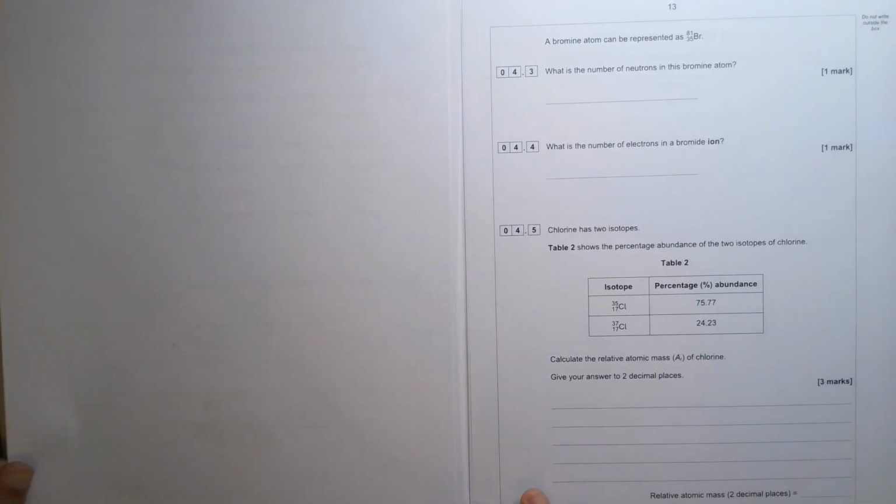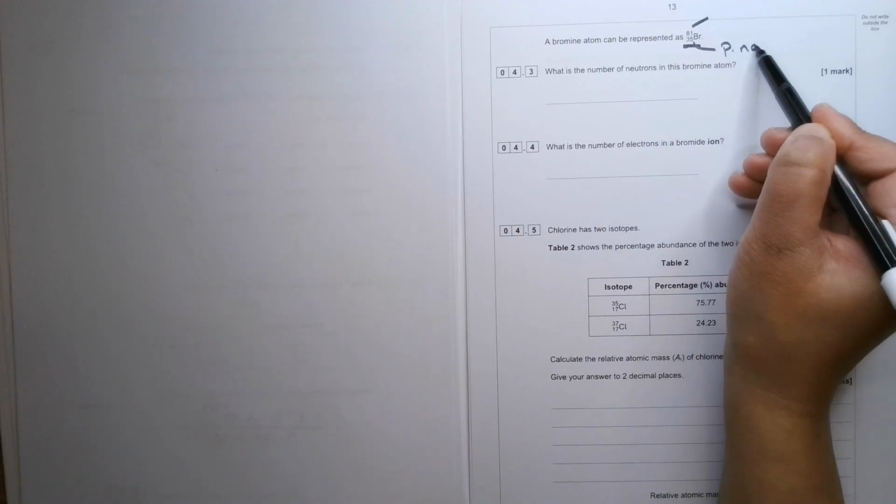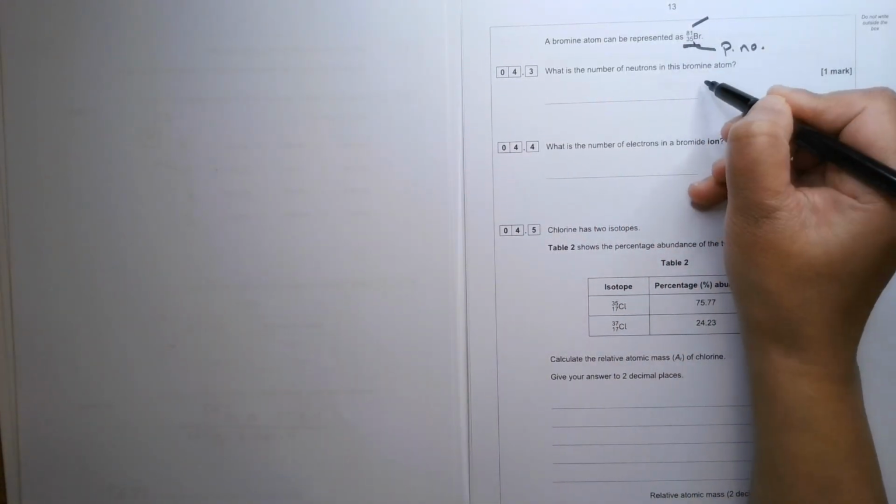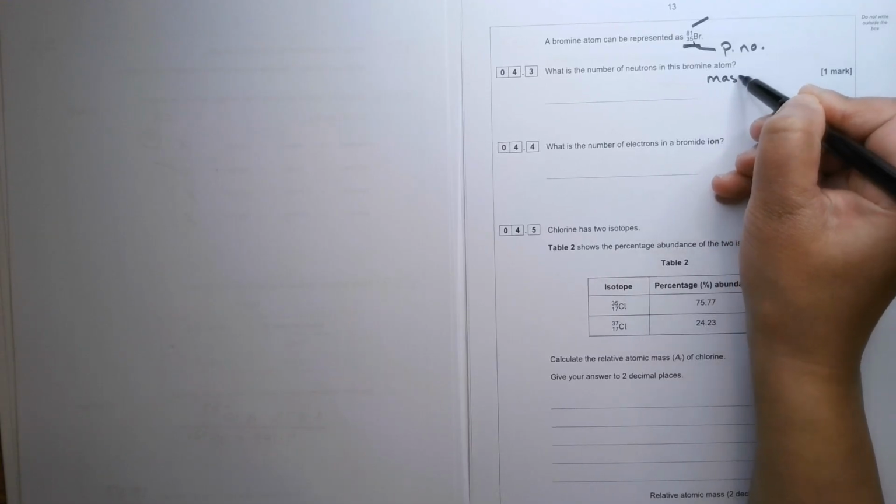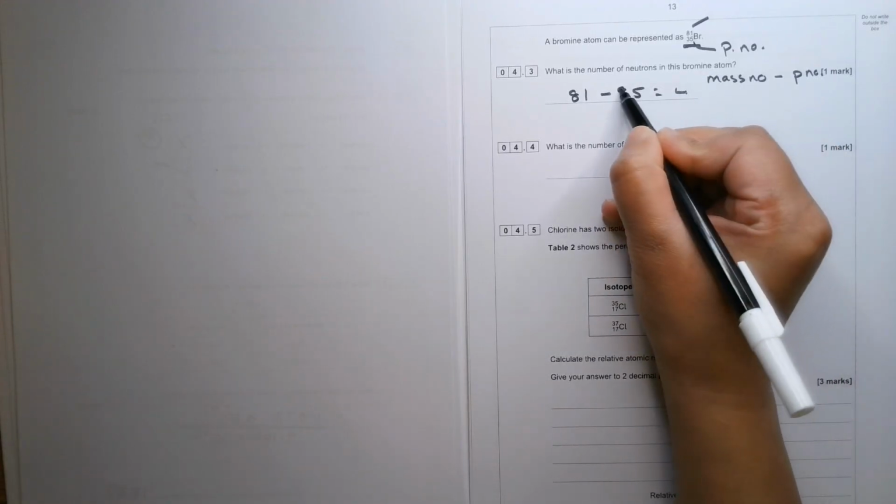A bromine atom can be represented as this. That's your mass number, that's your proton number. What is the number of neutrons? So you know, to calculate neutrons, it's mass number, subtract proton number. So 81 minus 35 is 46.